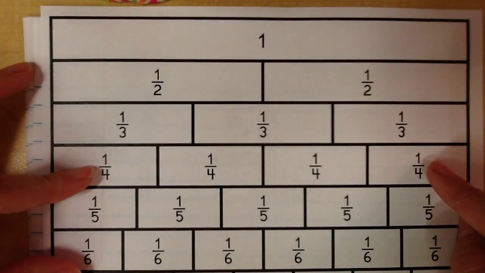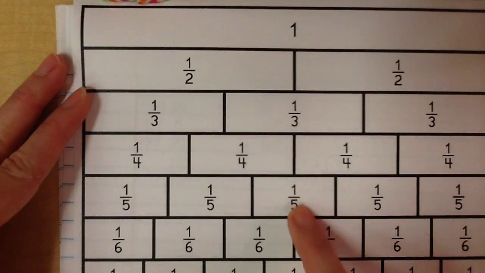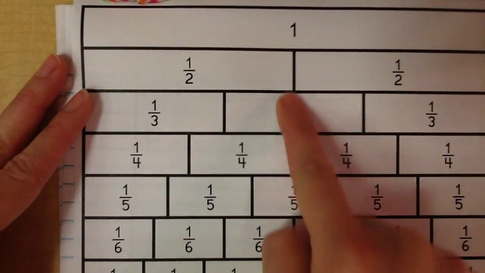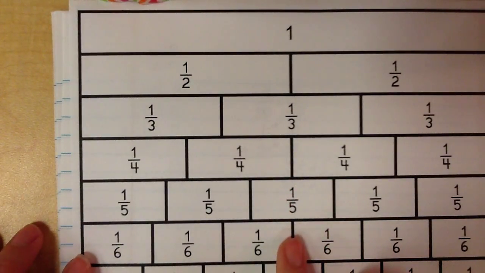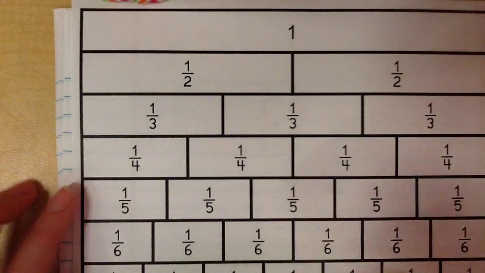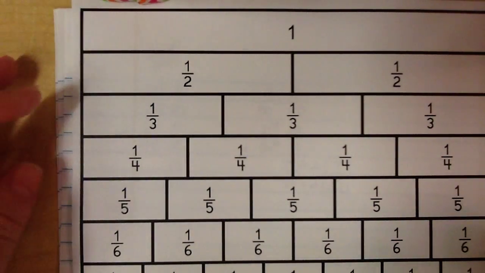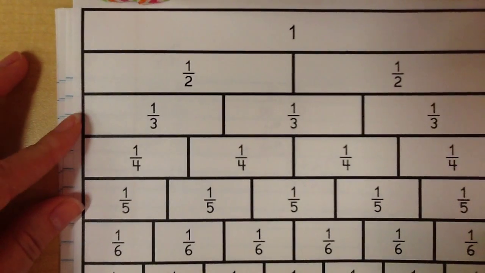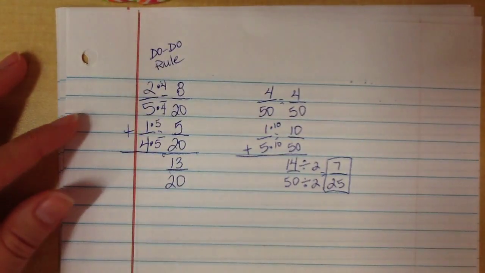And what you can do is you can follow this half line down the page and see what the equivalents are. So you can see that 1/2 is equivalent to 2/4. It's equivalent to 3/6. It's not equivalent in fifths. So one of your homework assignments is going to be to come and see me, get one of these fraction pages so that you can glue it into your math composition books. That's a pretty easy homework assignment.